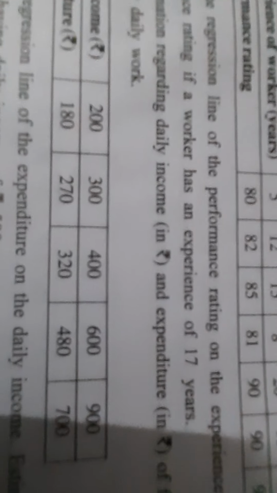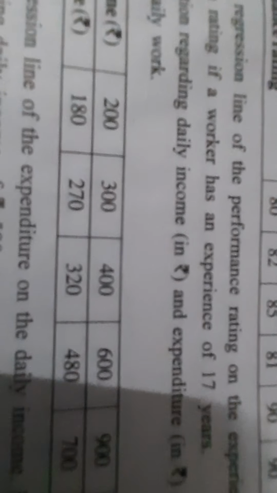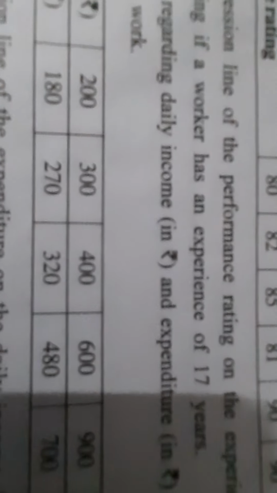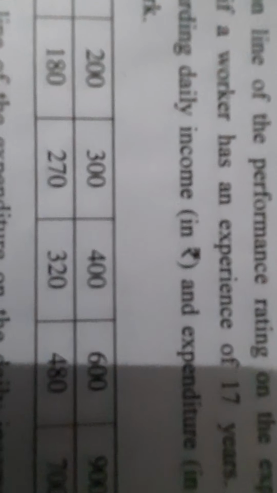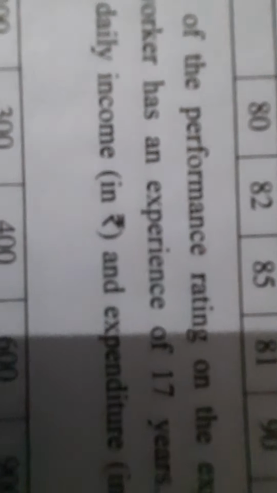Question number 3 is talking about daily income and expenditure in rupees of 5 labor families earning by daily work. Here the figures are in round figures, like 200, 300, 400, 600. So we have to see how that can be done. Take a little care in doing it.